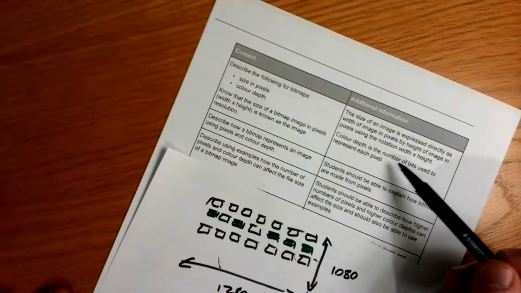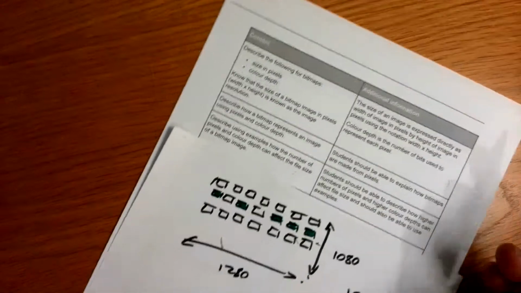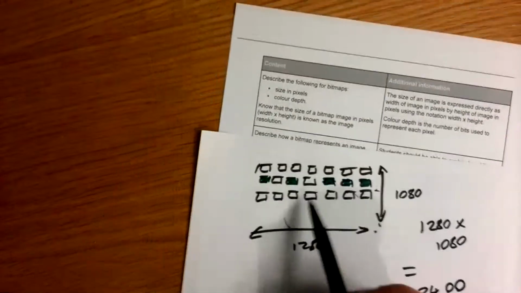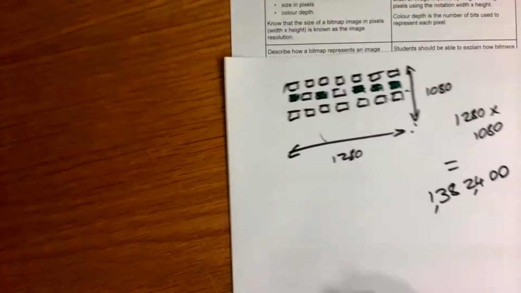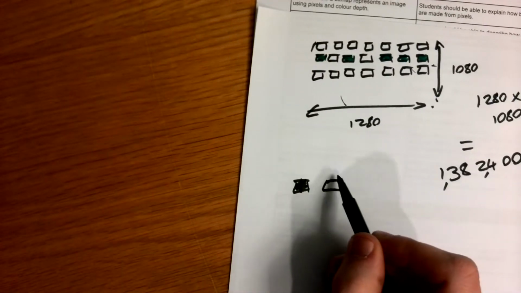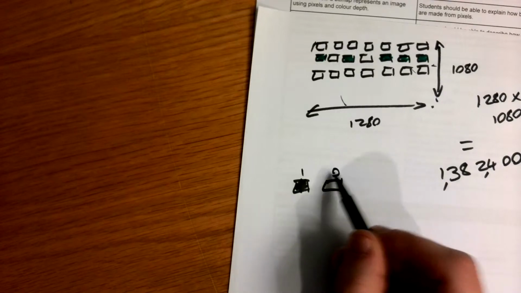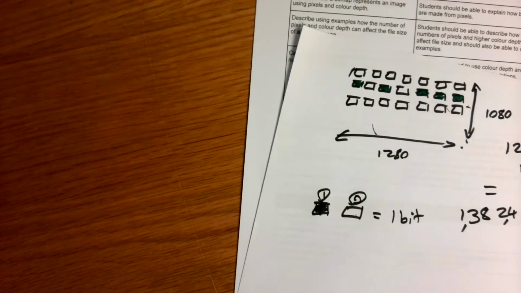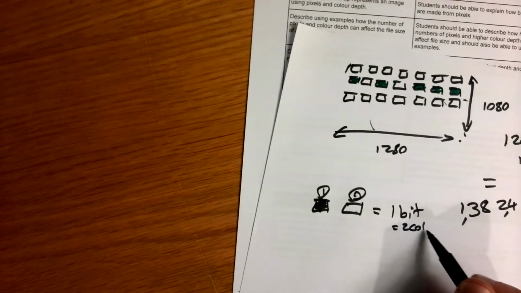Color depth is the number of bits used to represent each pixel. This is the next step to working out how big our image is, depending on how many colors we've got. If we have an image that is either a black or a white pixel, we have two options. Let's say we represent that one with a 1 and that one with a 0. Therefore, that is a 1-bit color image, because that's represented by 0 and that's represented by 1. So we're only using 1 bit to represent the two colors in there. So 1 bit equals 2 colors.